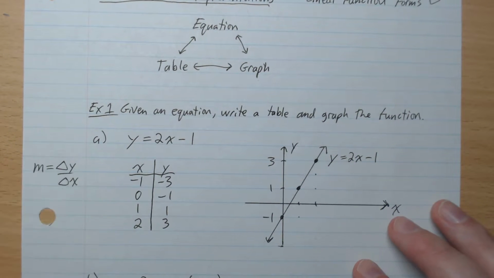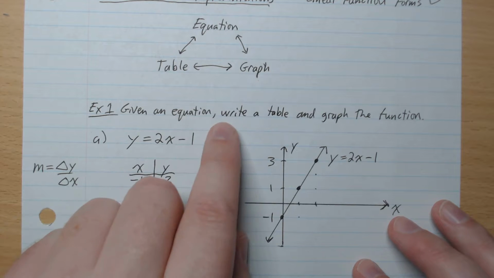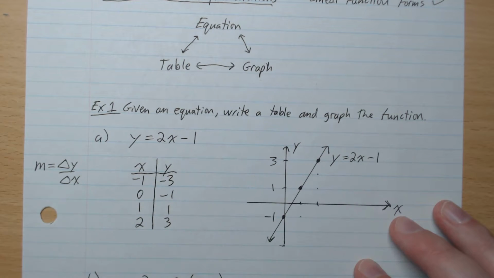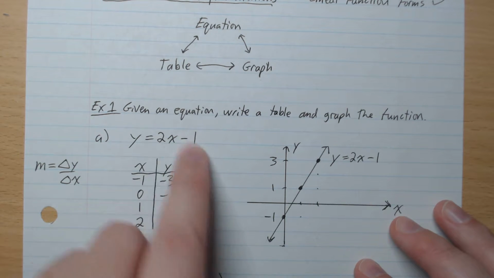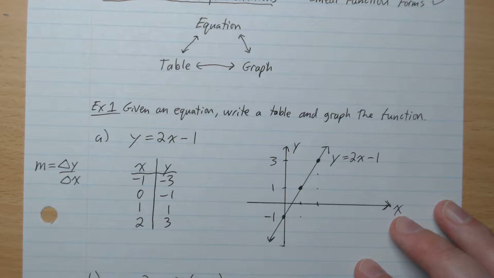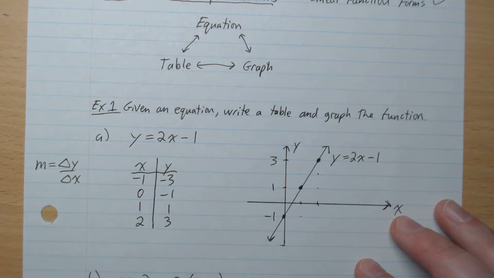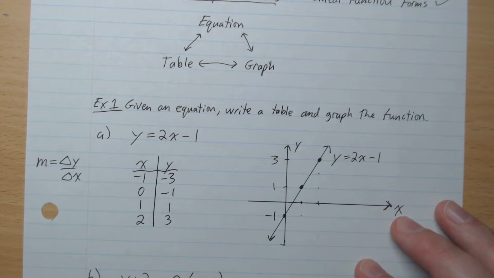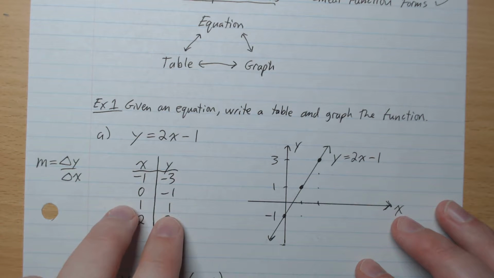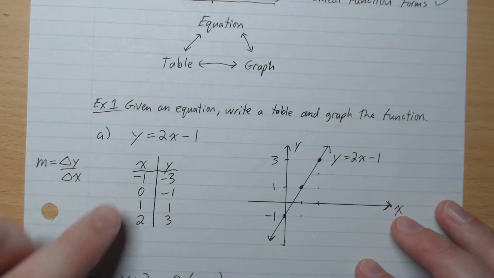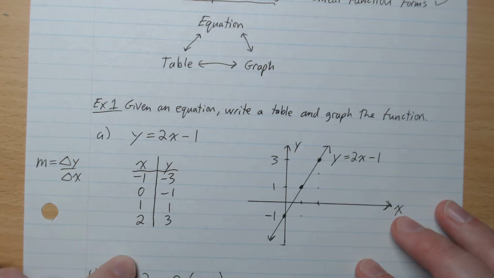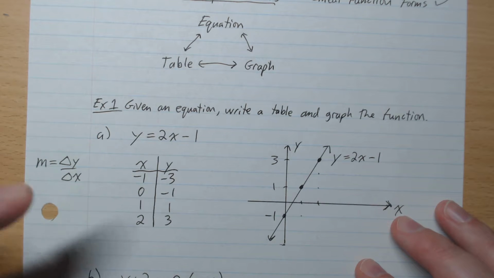So example 1. Given an equation, write a table and graph the function. Here's our given equation, y equals 2x minus 1. We notice that our slope is 2 over 1, change in y over change in x. So we're going to plug in some points here on our table. You don't want to have just 0, 1, 2, 3. You want to put a negative in there if you can.